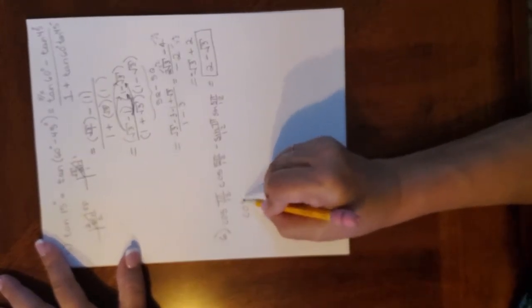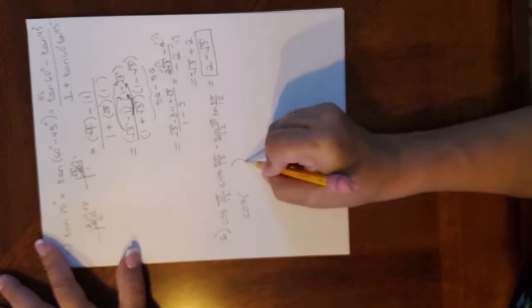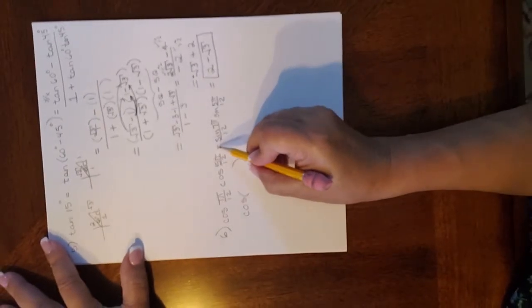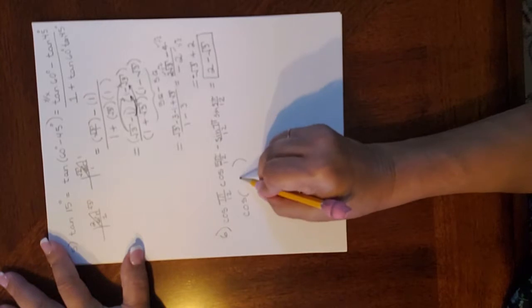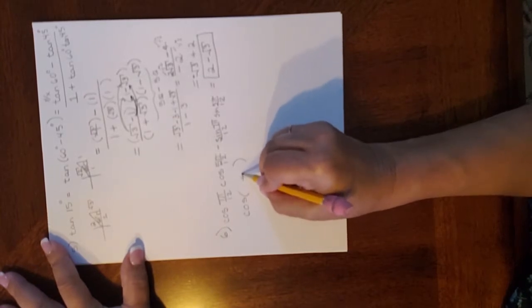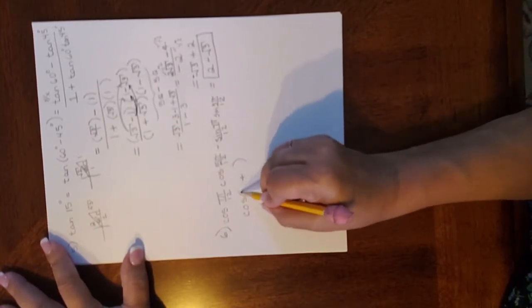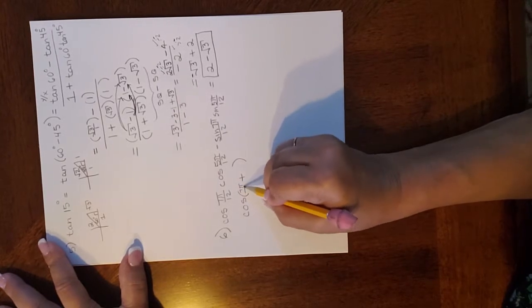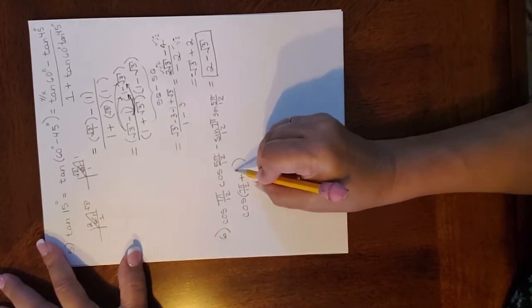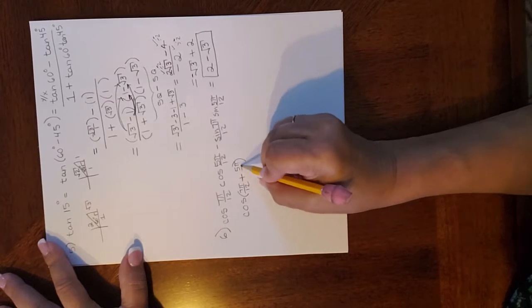Remember with the cosine formula that when you are considering the sign in the expanded version versus what's in the parentheses, they are opposites. And then the two angles that are mentioned in the problem are 7 pi over 12 and 5 pi over 12.